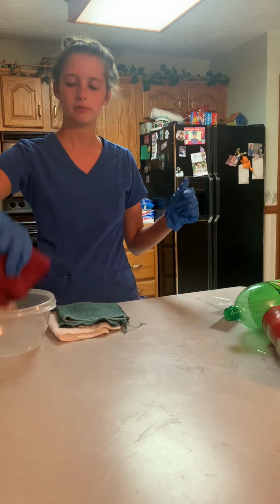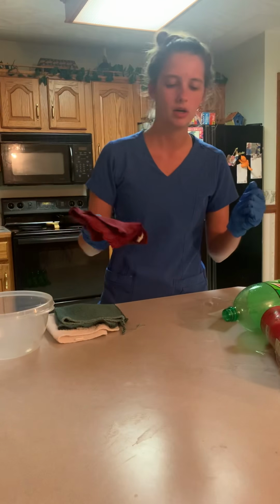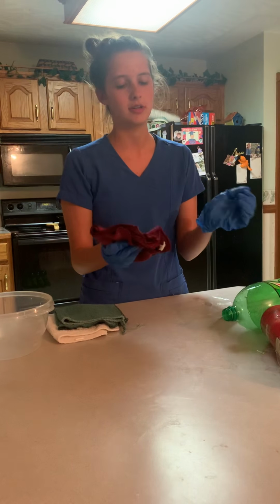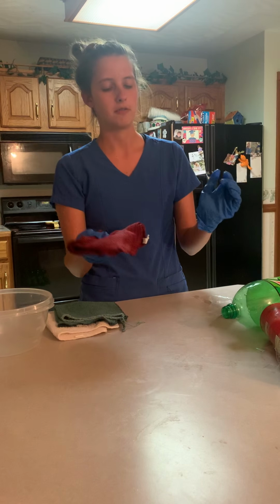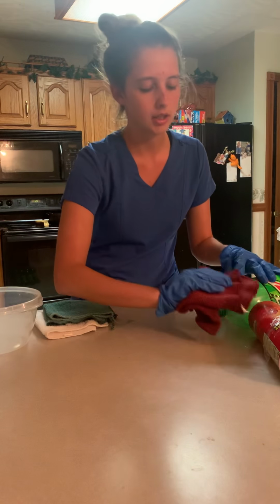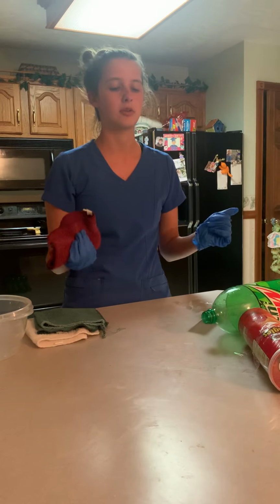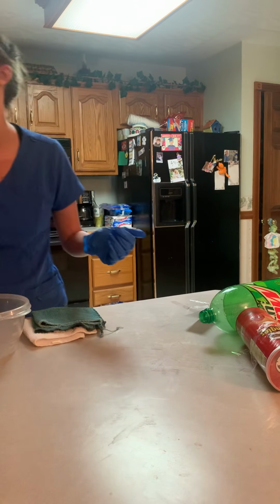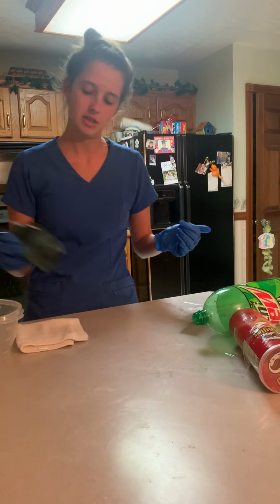So we get our towel and warm soap water, and we're going to clean around the head of the penis in a circular motion. We're going to get a different part of our rag, clean around the shaft of the penis in a circular motion, and then we're going to clean up and around the scrotum in a circular motion with a different part of our rag, and then we're going to discard that. Then we're going to rinse with warm water.